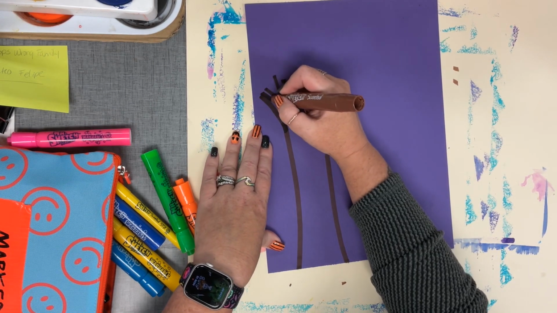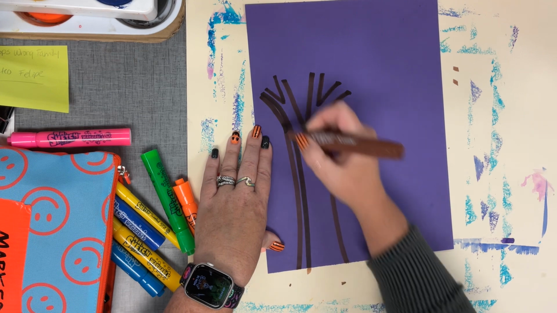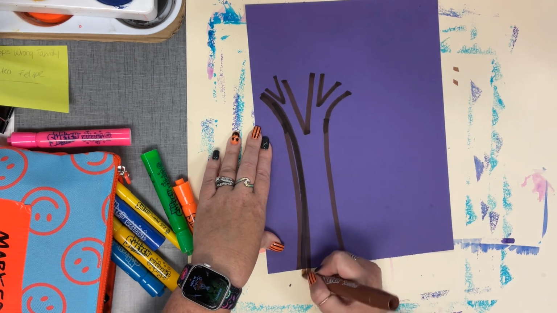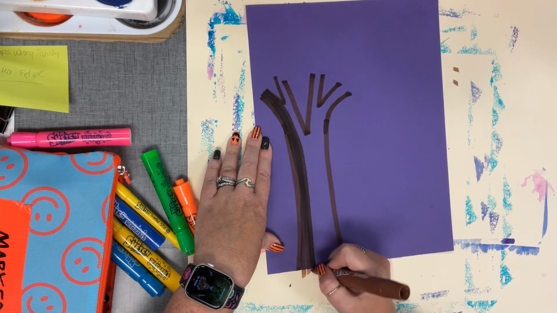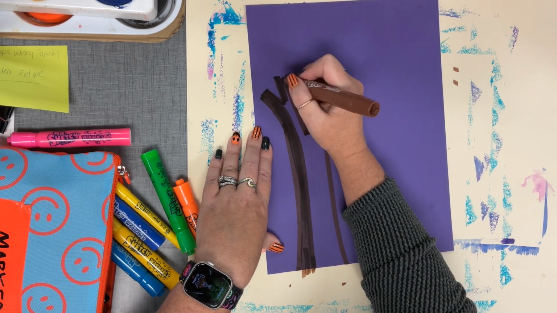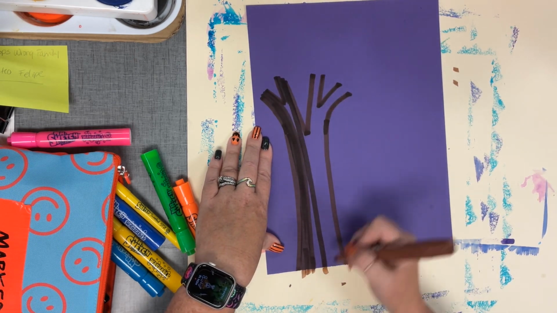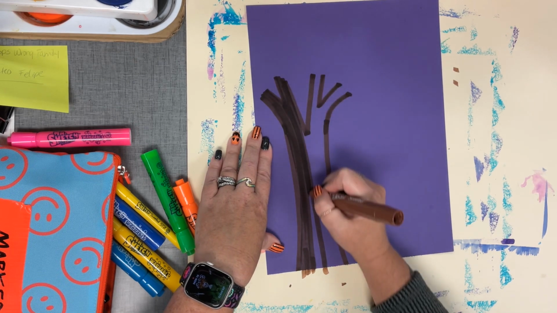Let's go ahead and start to fill this in. Let's farmer color. So remember, up and down the rows, filling up all the blank spaces of our paper. In this case, we're filling up all of the violet as our paper is a violet color.